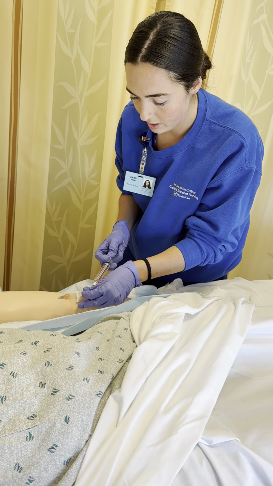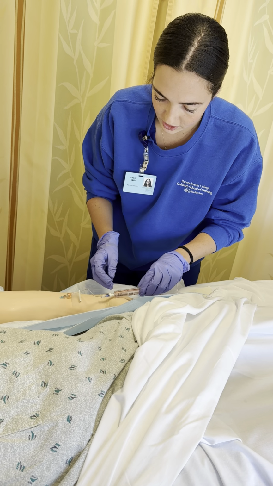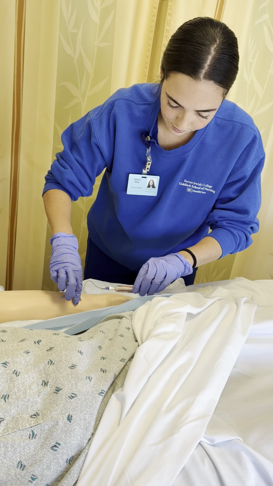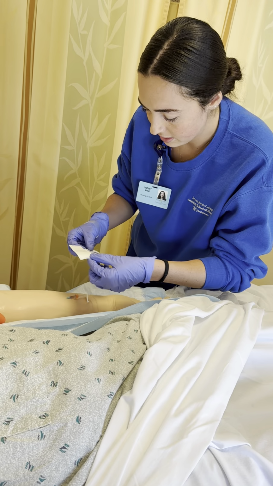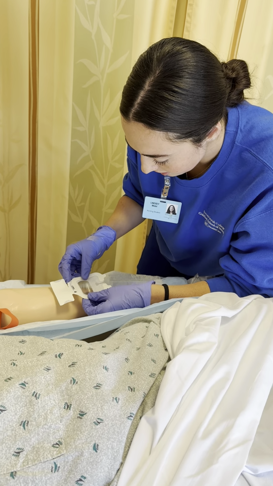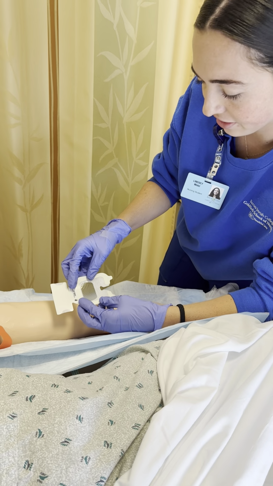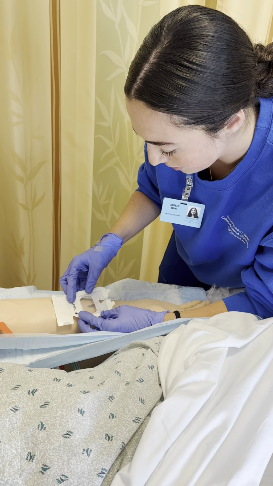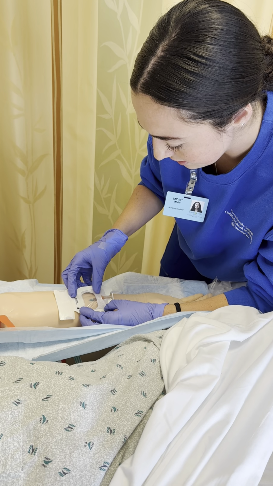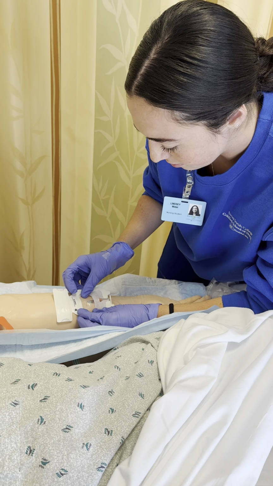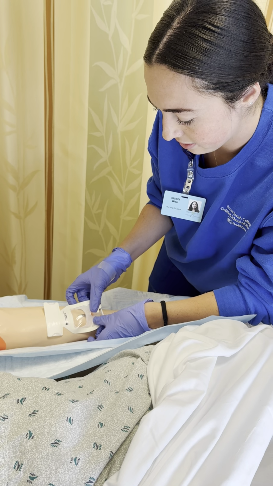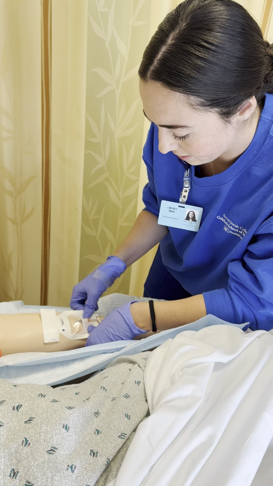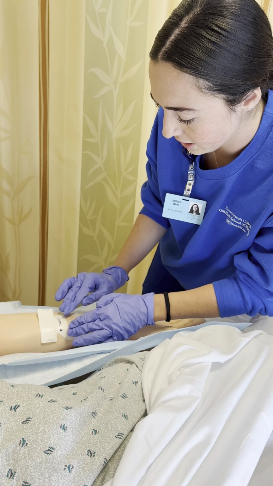Okay. Looks good. I'm gonna go ahead and take my, and I want to make sure that the catheter is within this window so that way you can see it. Place it on there. Are you still doing okay, Ivy? All right. Make sure everything looks good.